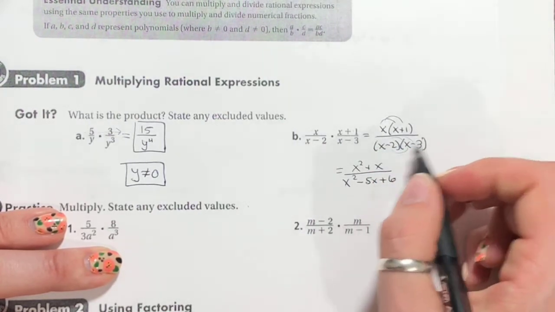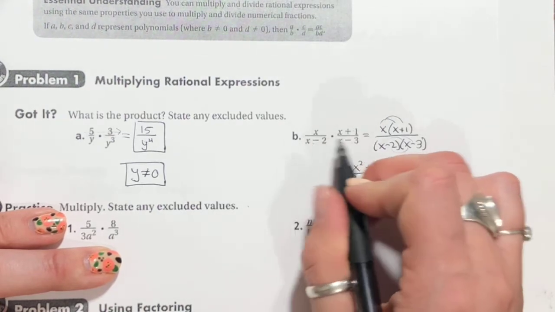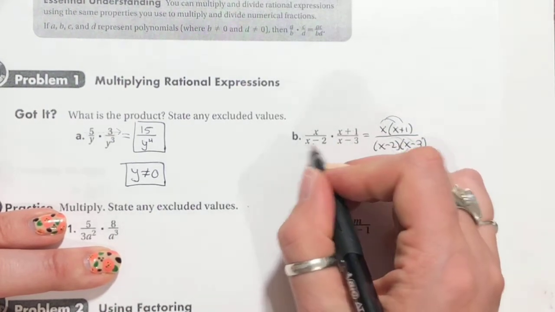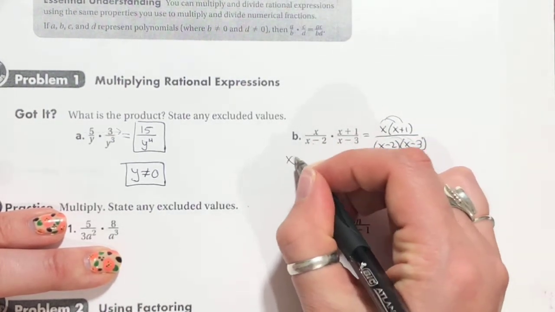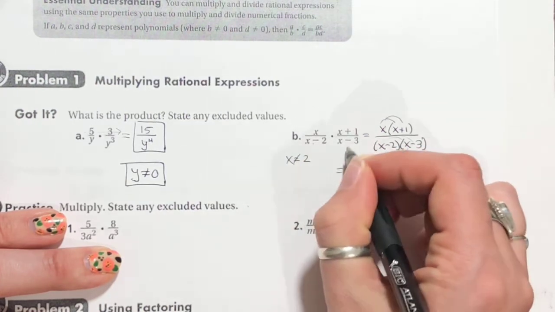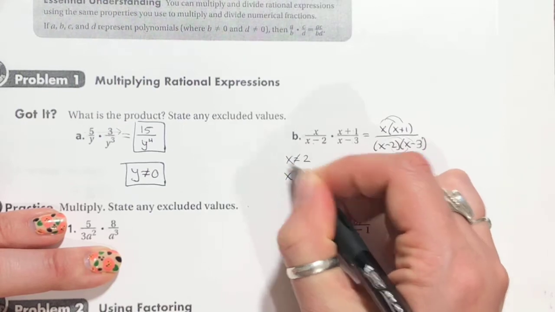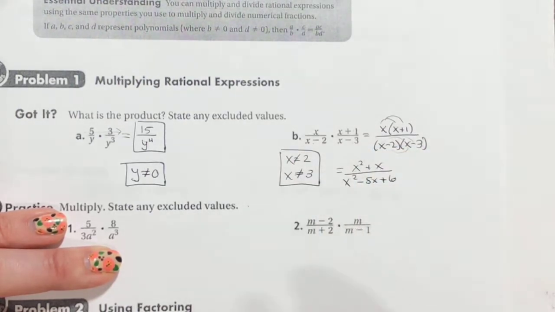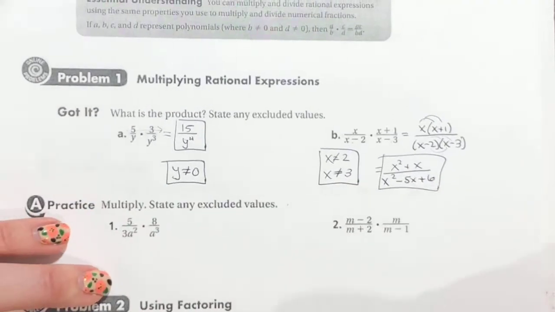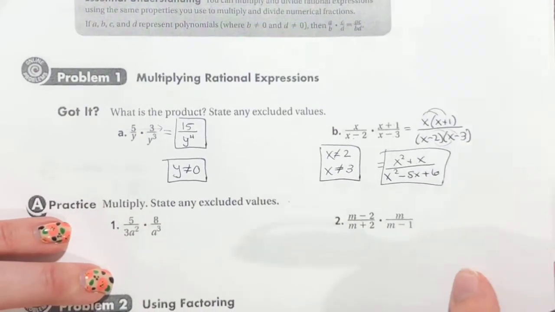But with our excluded values, we would want to look at both of these original denominators. For the x minus 2, x can't equal a positive 2, and for x minus 3, x cannot equal a positive 3. So those would be your excluded values. And I'll just put a box around that one. Okay, I think those are the easier ones.